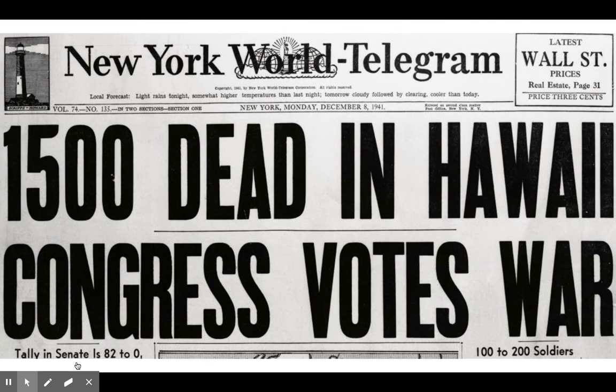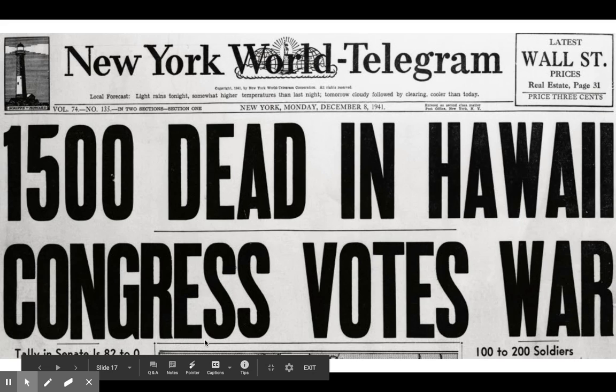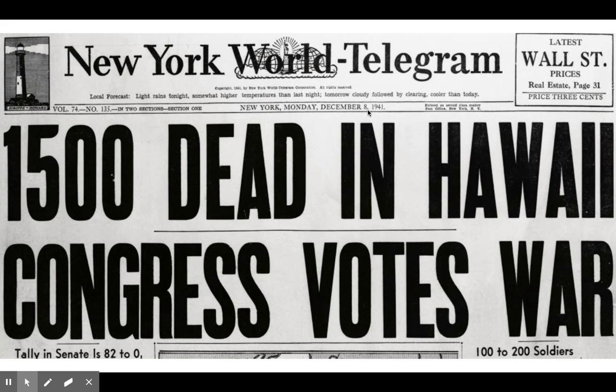Here's another primary source. This is a newspaper headline, "1,500 dead in Hawaii, Congress votes war." This is a primary source because it was written at the time that the event occurred. Look at the date: Monday, December 8th, 1941. This was published the day after the Japanese bombed Pearl Harbor.